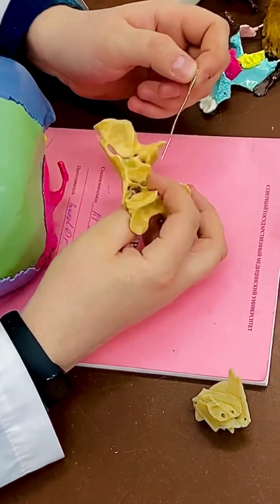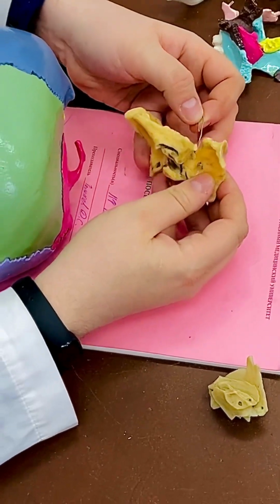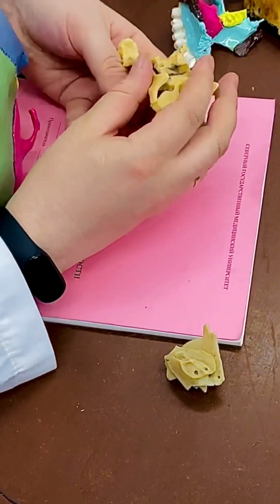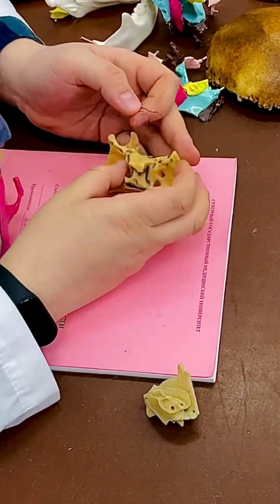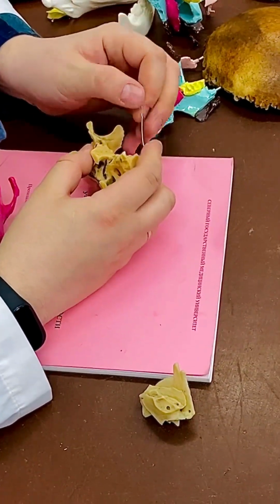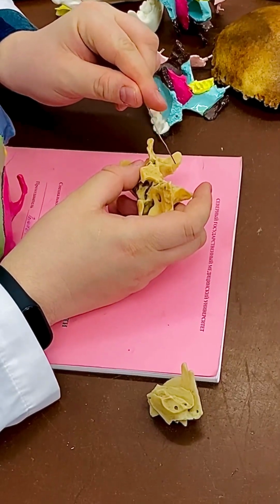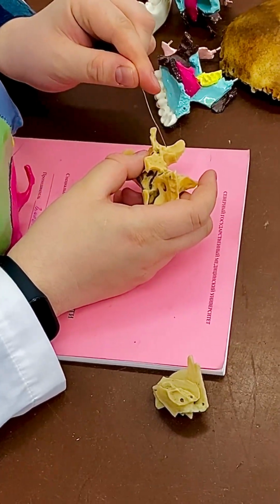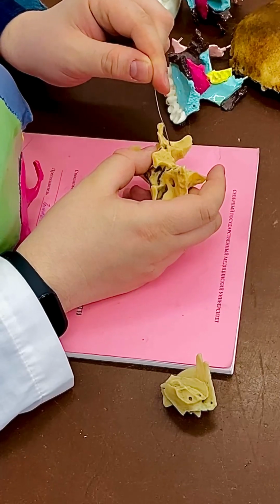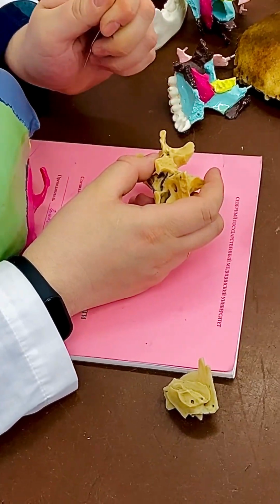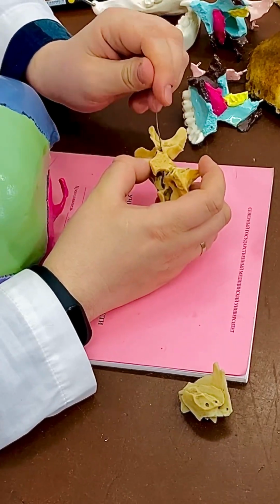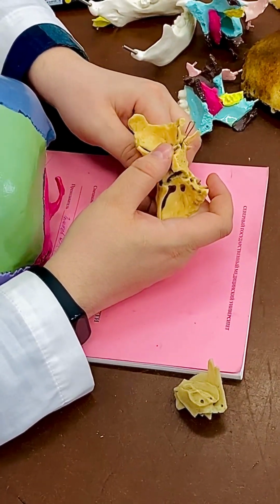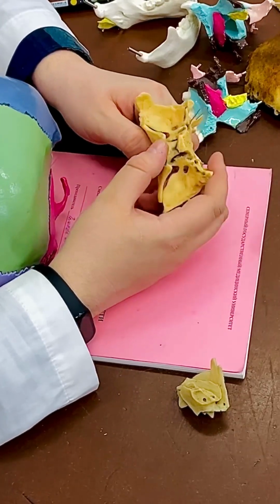Above the pterygoid process we will find the pterygoid canal. And on the dorsal surface of the pterygoid process we will find two fossae: the pterygoid fossa and the scaphoid fossa. There are so many structures in this bone. This is the pterygoid canal.